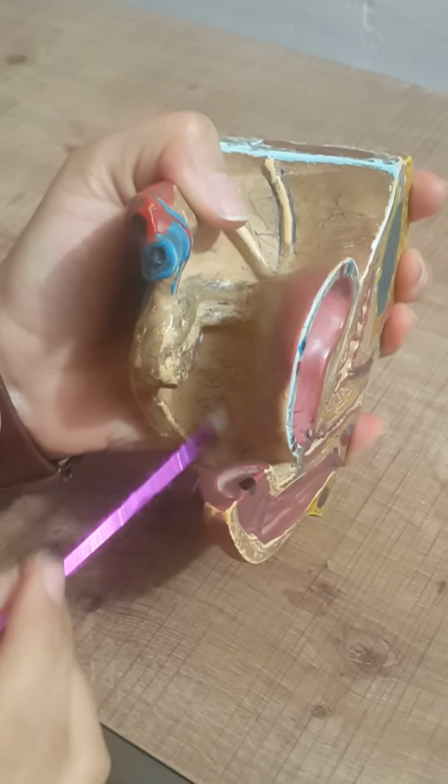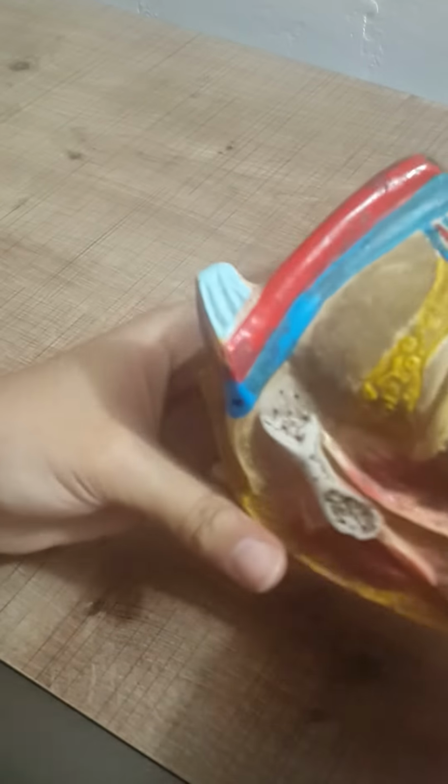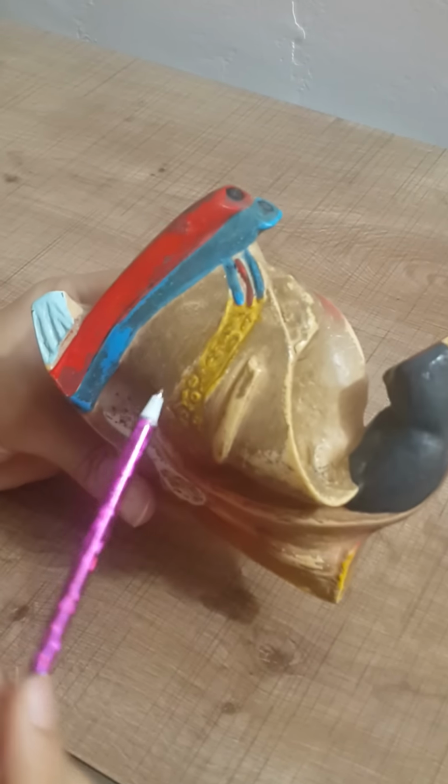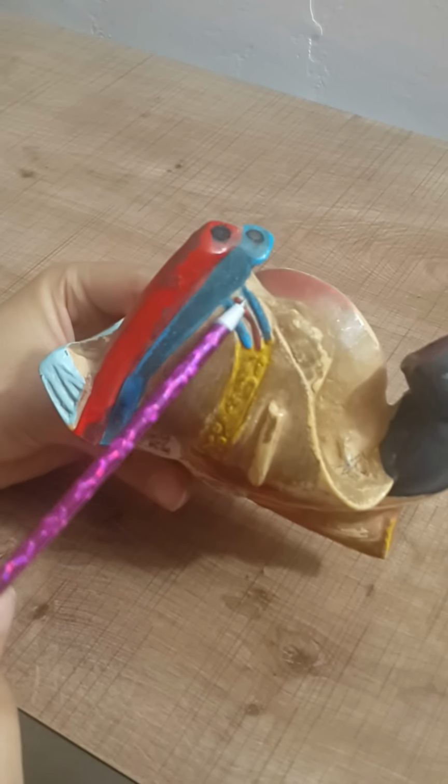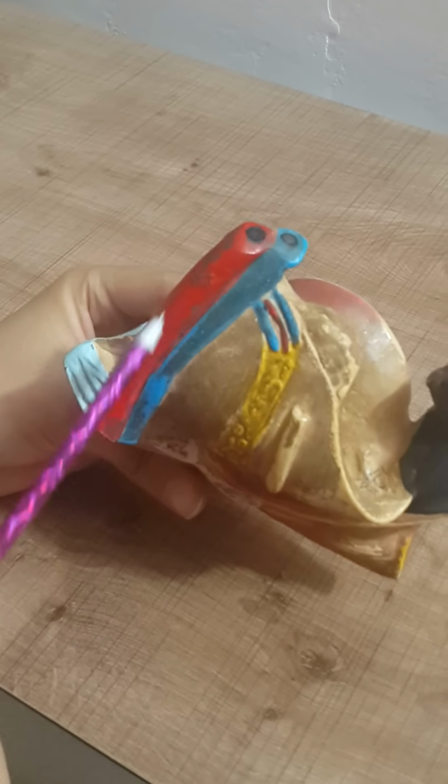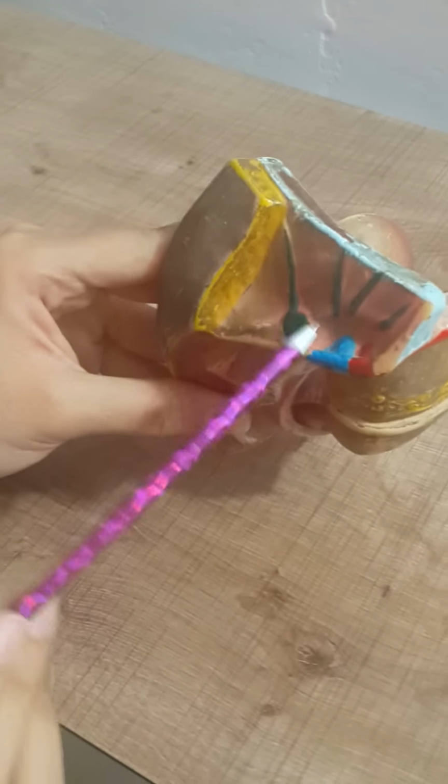Here the broad ligament of the uterus. From the lateral view, here it is a fold of the peritoneum, and these vessels, which is the ovarian artery and vein, and this is the external iliac artery and vein, and this is lymph nodes.